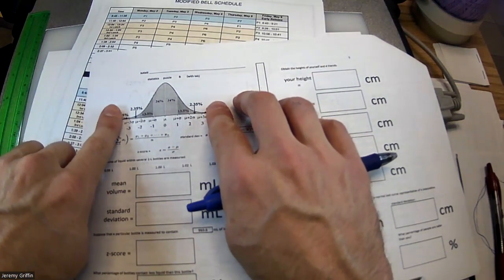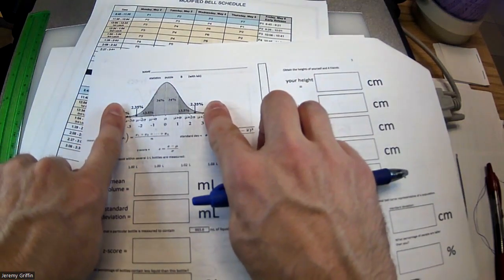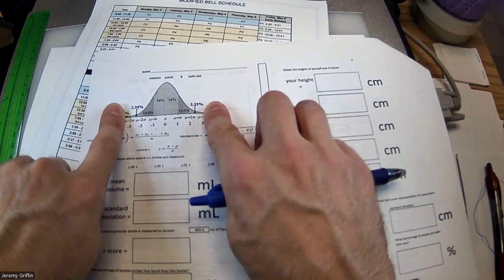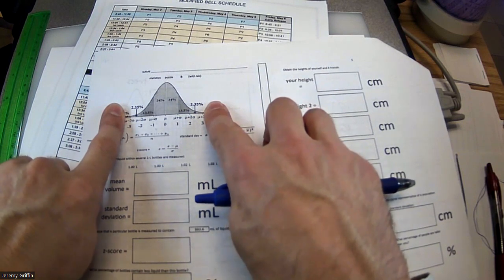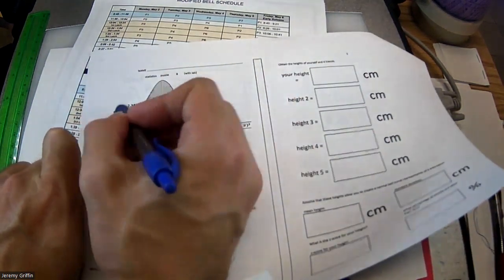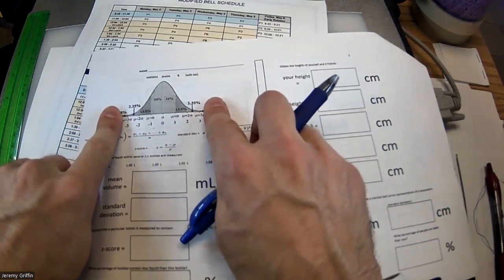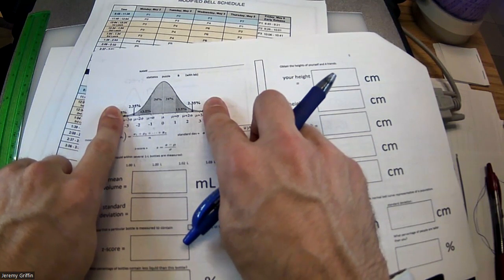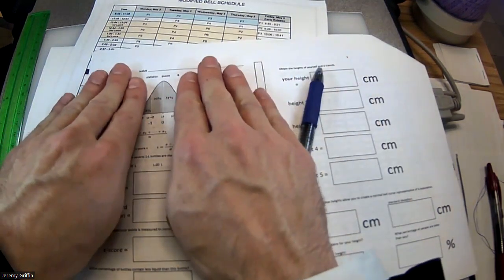You guys see it, plus or minus 3 standard deviations covers almost the entire population. If this is a population of 1 million trees, for example, you might have a couple of trees on this end and a couple of trees on this end, but that'd be almost all the trees right there, right? Okay, so here's how it goes.